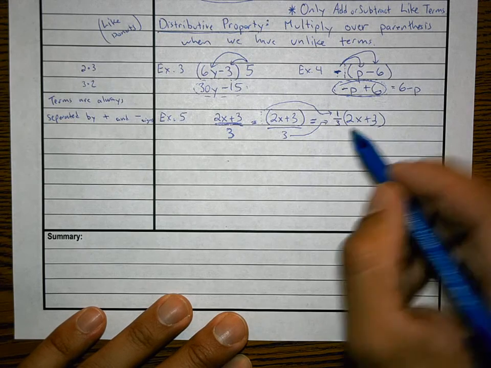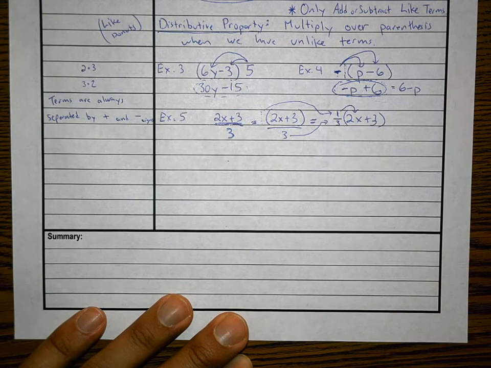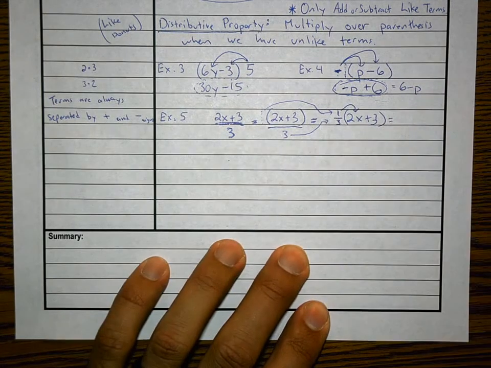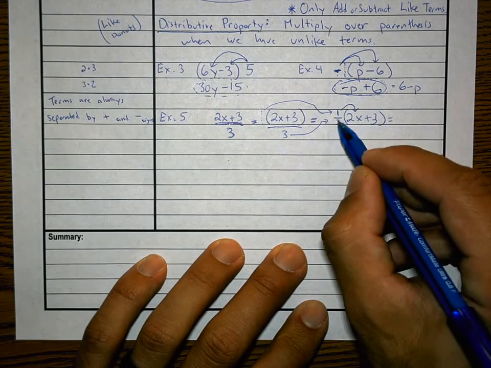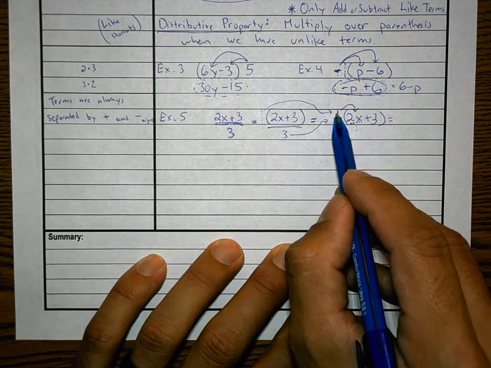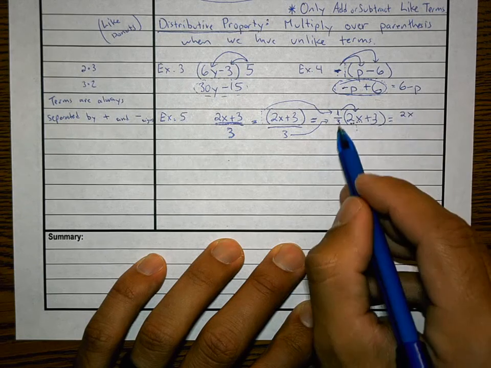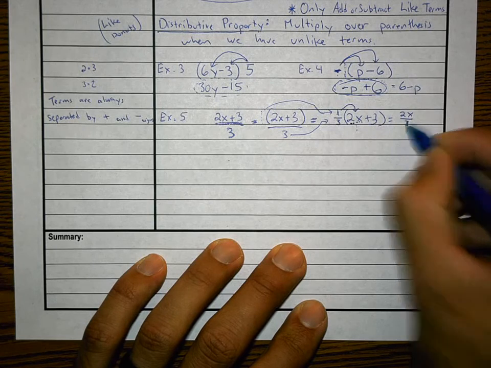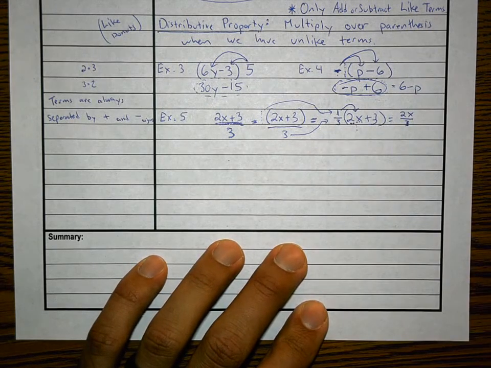And I can do 1/3 times the 2x, which is, do you know what that is? If you're not sure, this is what we're doing with the fraction times the 2x. It's 2x over an invisible 1. The 1 is multiplying the 2x. That's your numerator, 2x. The 3 is multiplying the invisible 1, which is over 3. 2x over 3 is the first thing, but don't forget your donuts.